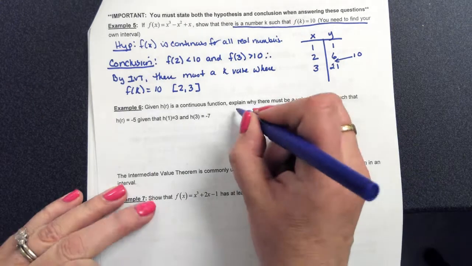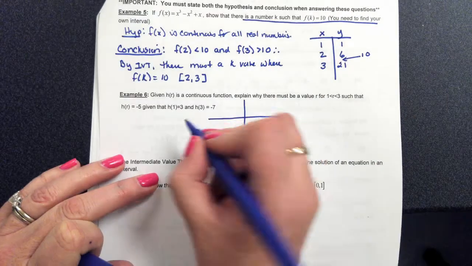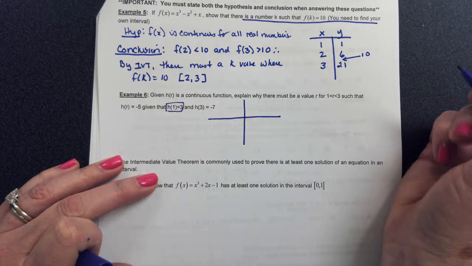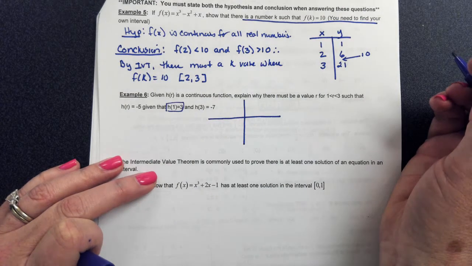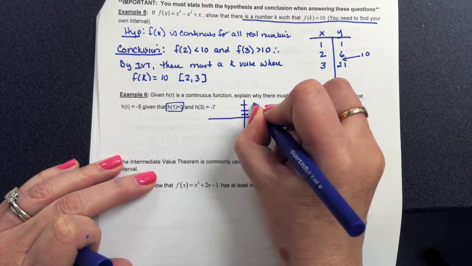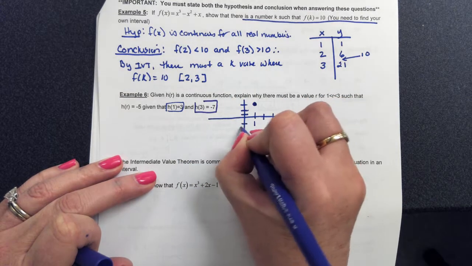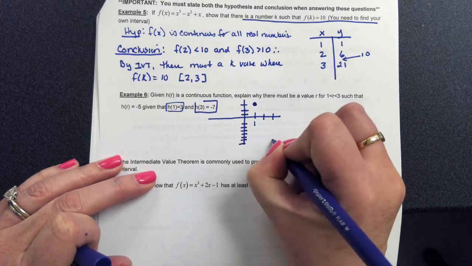So you can always put a picture to this if you're not sure what's happening. What is h of 1 equals 3? That is just graphically what? A point. H of 3 equals negative 7 is another point.